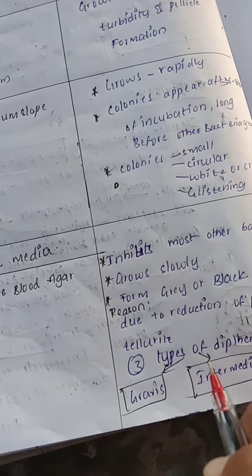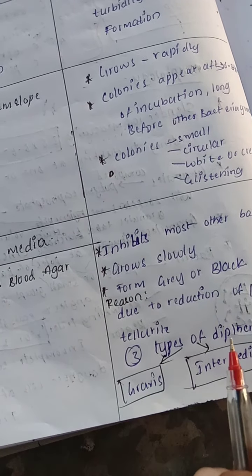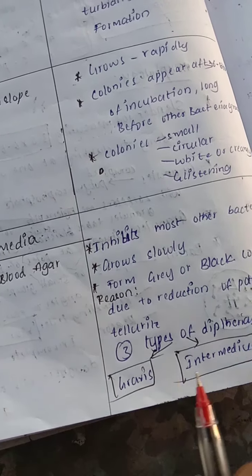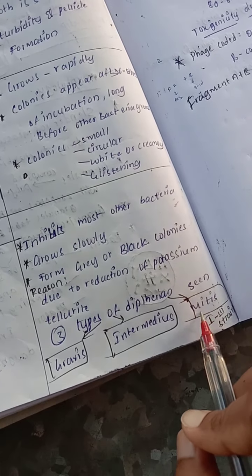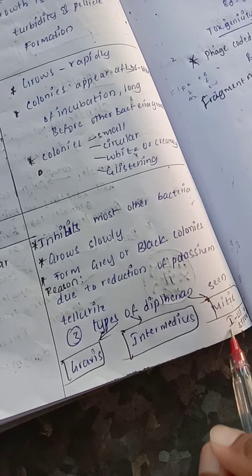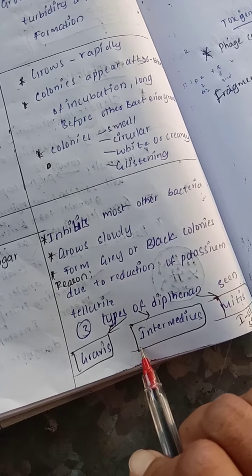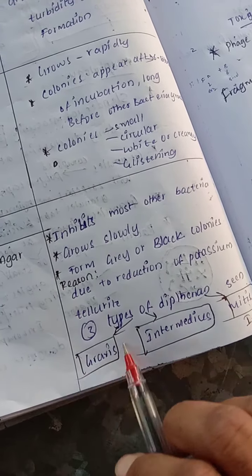There are three different types of diphtheria bacilli. What are they? There are gravis, intermedius, and mitis. Mitis strains are those numbered 1 to 3, intermedius means 4 to 6, and after that gravis.